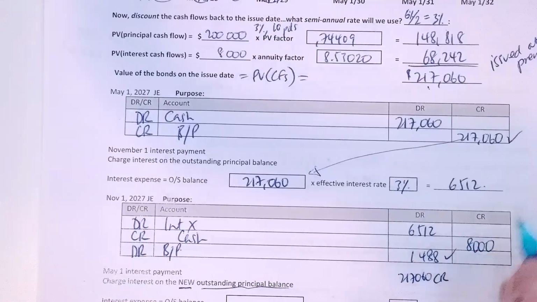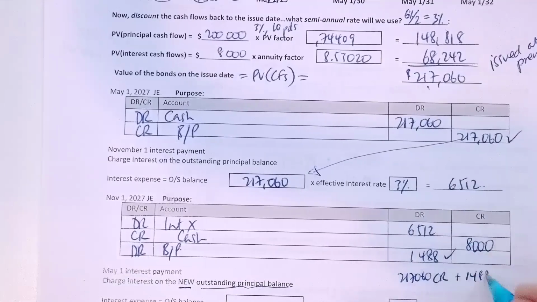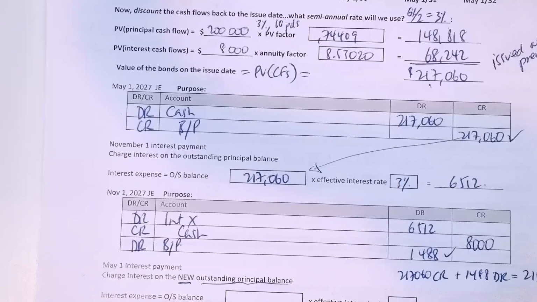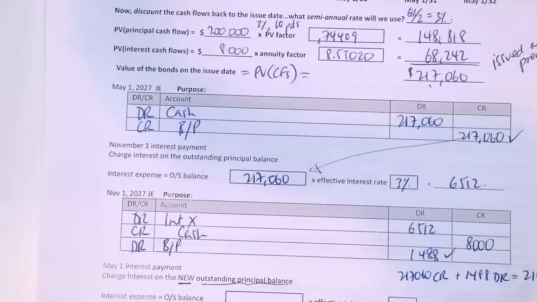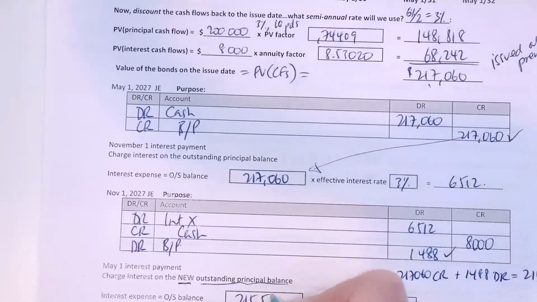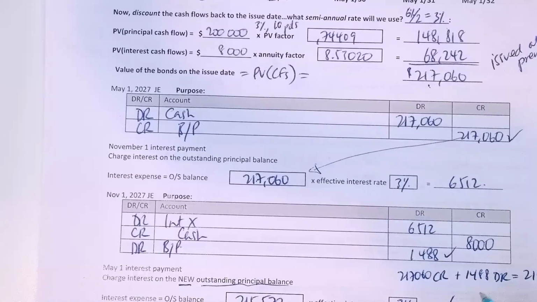But now we have this one, plus 1,488 debit, which is 215,572 credit. Okay, 215,572 times 3% is 6,467. So now I do virtually the same entry again.